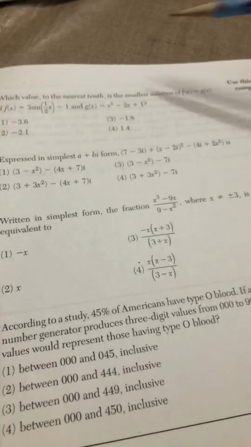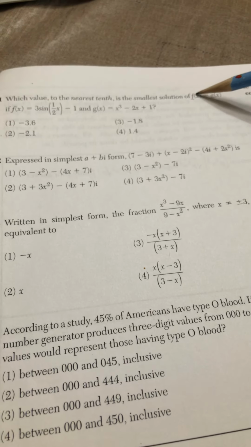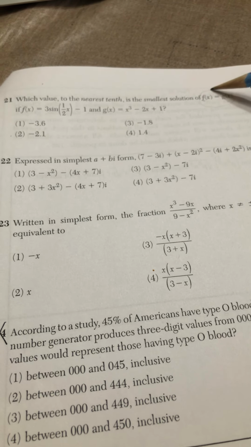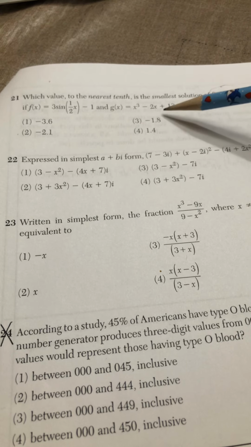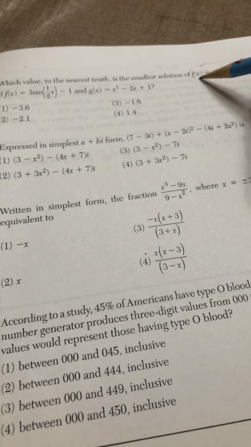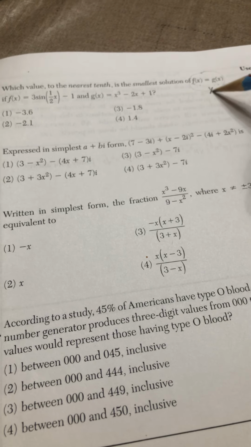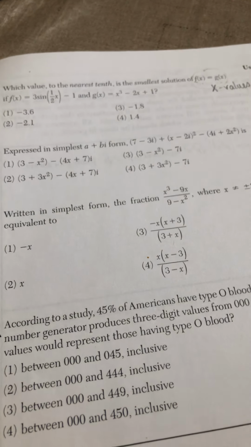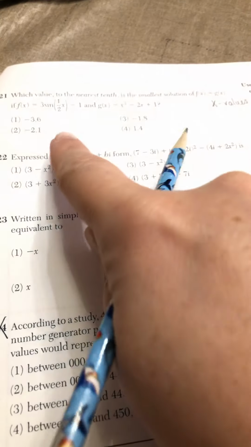One will never know. Which value to the nearest tenth is the smallest solution when f of x equals g of x? Guys, when these two things are equal, we're going to graph these and look for where they cross. When they write it like this, you are looking for x values. So we're basically solving. We're going to start by graphing the sine graph.